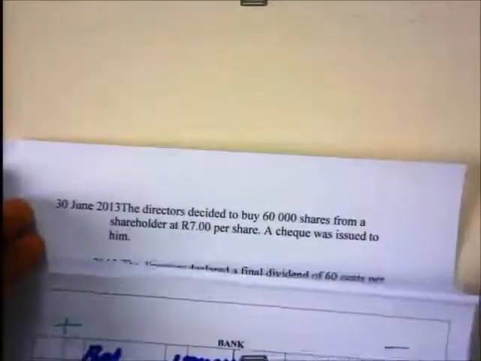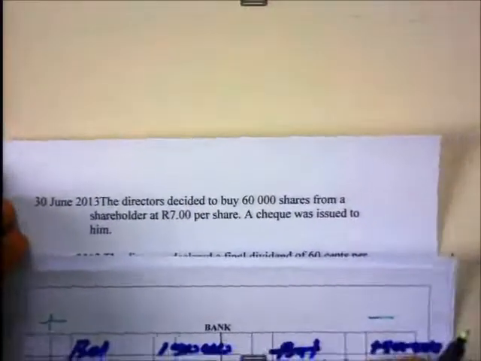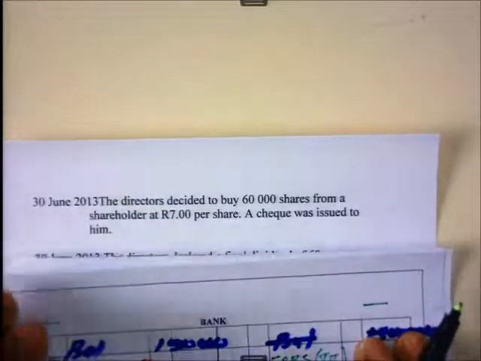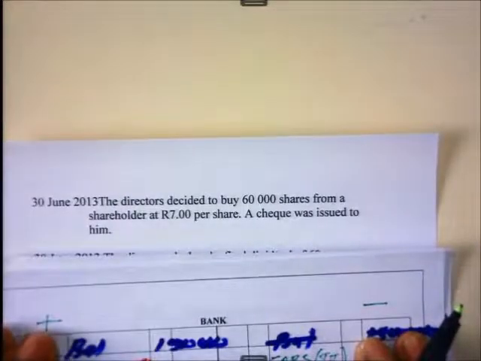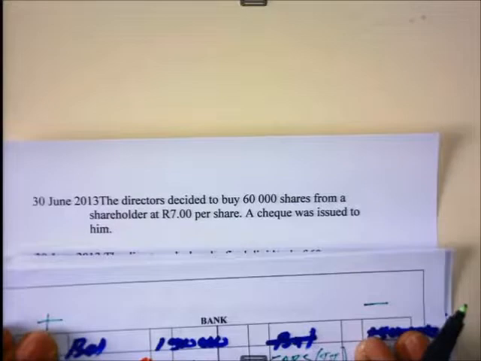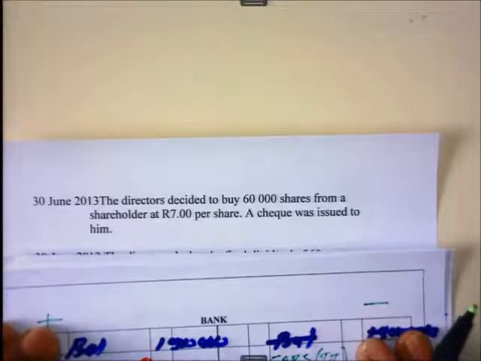Then on the 30th of June, the directors decided to buy 60,000 shares from a shareholder. A check was issued to him.